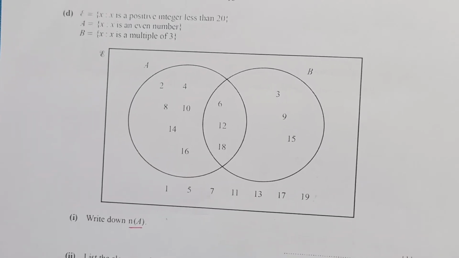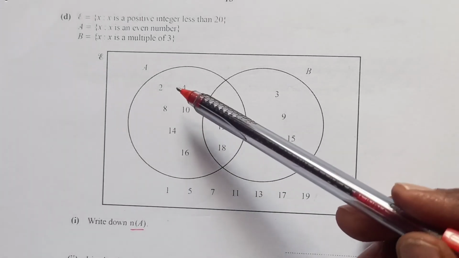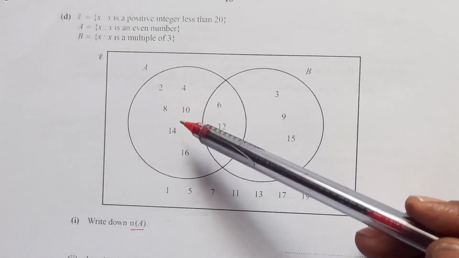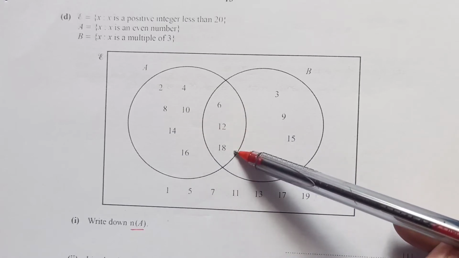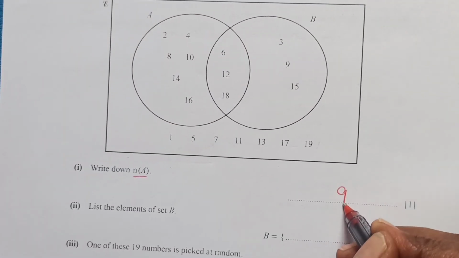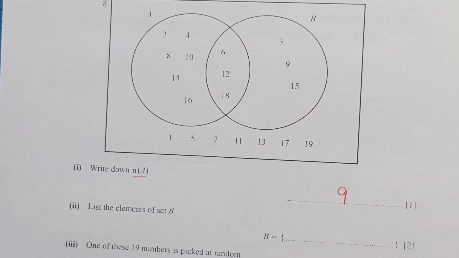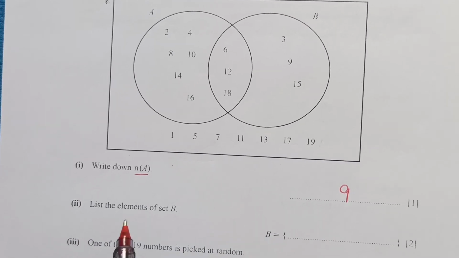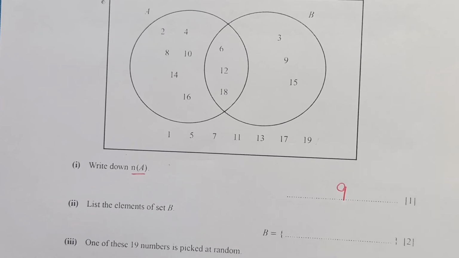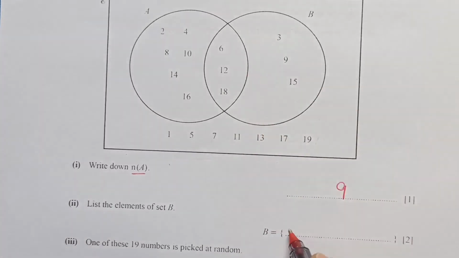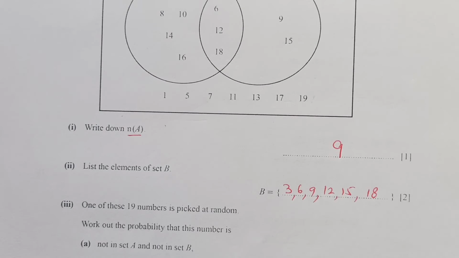So let's count them. How many are they? In A there are 1, 2, 3, 4, 5, 6, 7, 8 and 9. So we have 9 elements in set A. List the elements of set B. In B we have 3, 6, 9, 12, 15 and 18. So these are the elements in B.